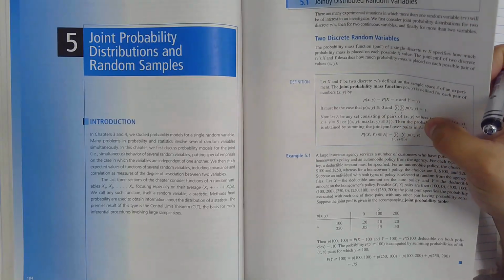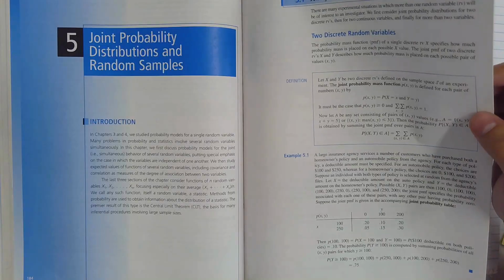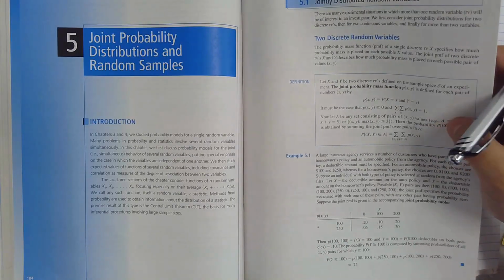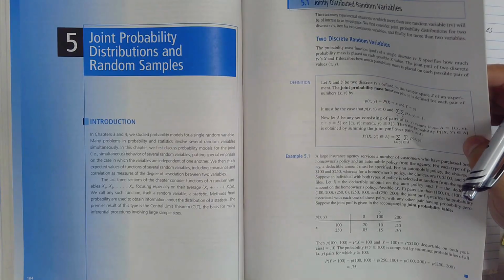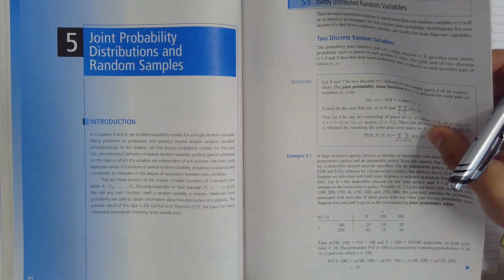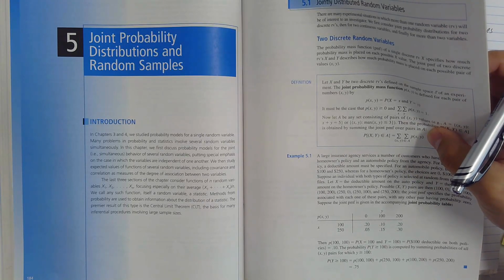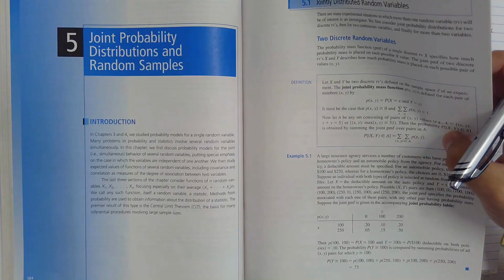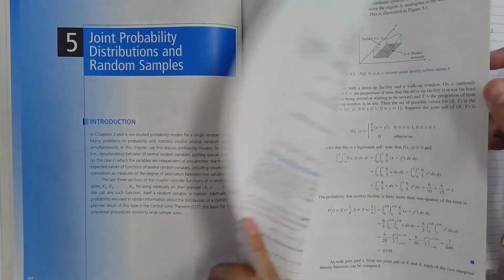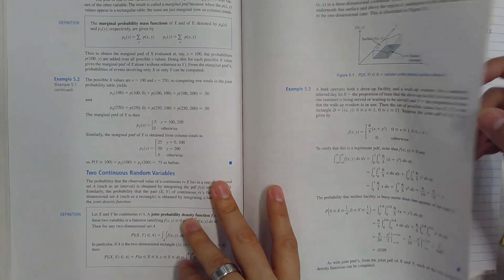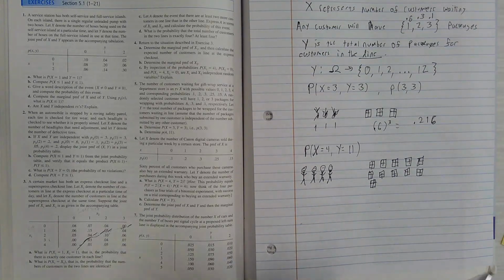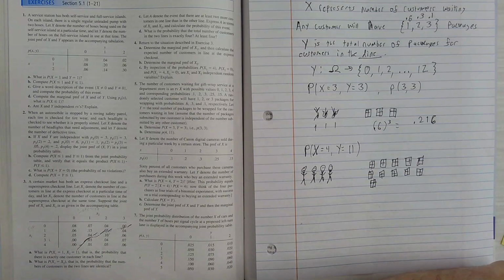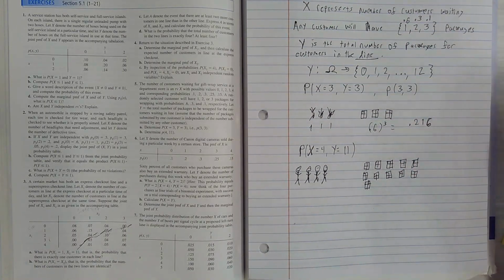Let A be any set consisting of pairs x, y, and the probability of x, y in general is found by summing the joint PMF, probability mass function, over pairs in A. Let's see here, drink some coffee.